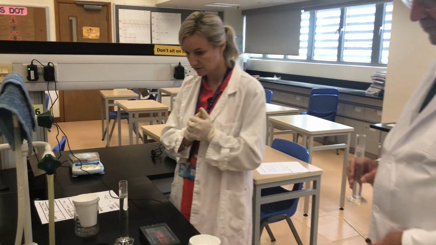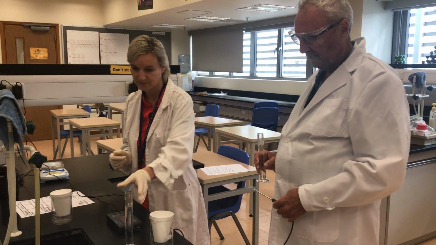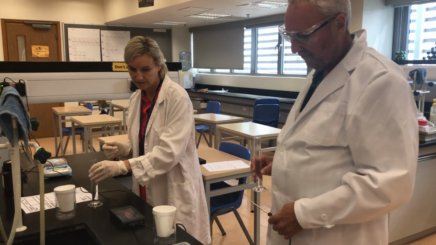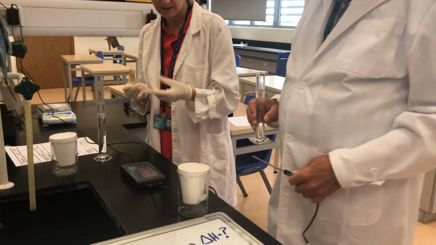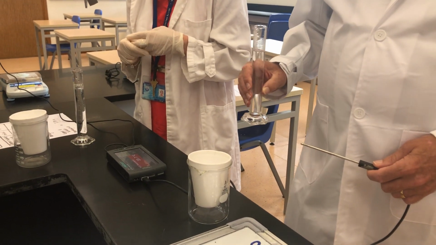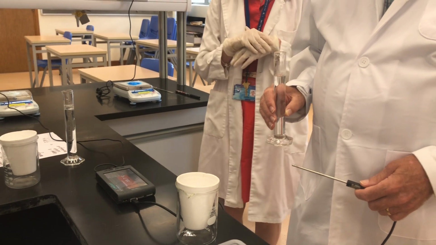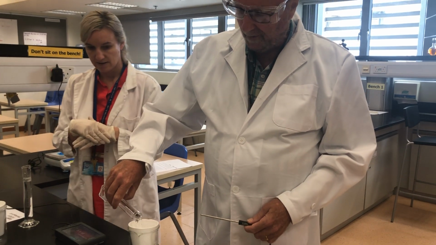Audie, what he's going to do, we've got 50 mils here in this beaker, and he's going to pour it into our coffee calorimeter cup. So pour the 50 mils into it. And he's going to take the initial temperature and talk a little bit about what he's going to do.